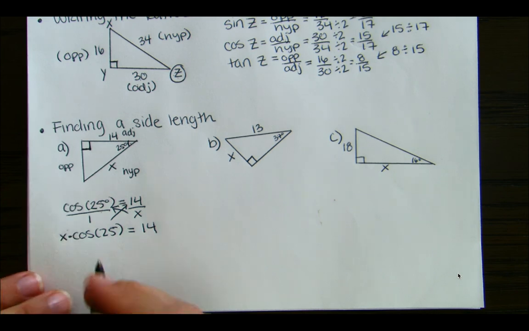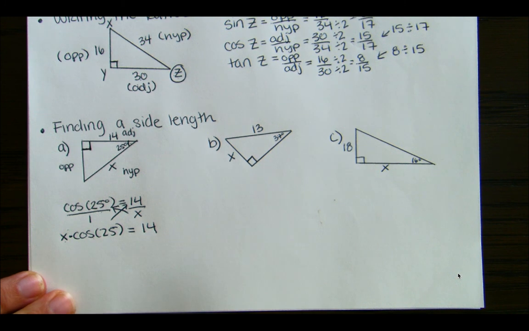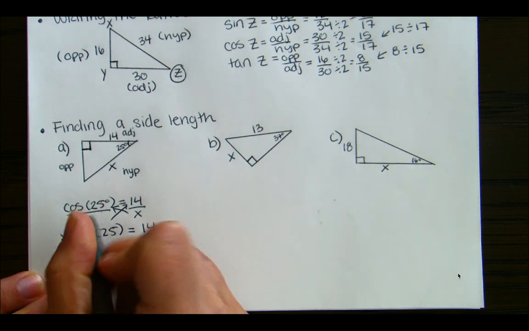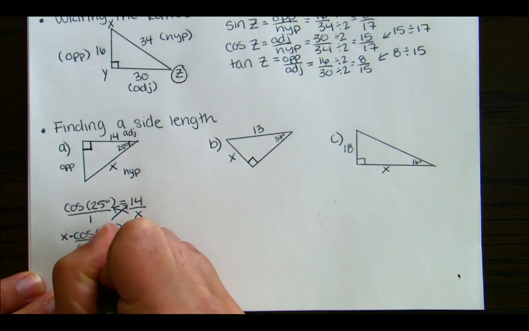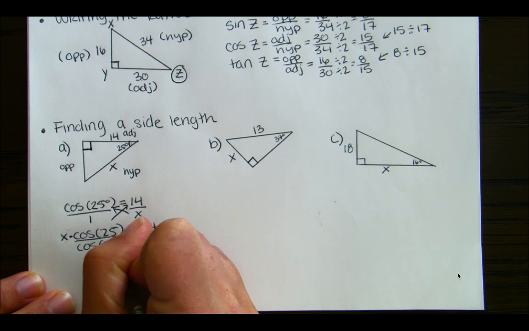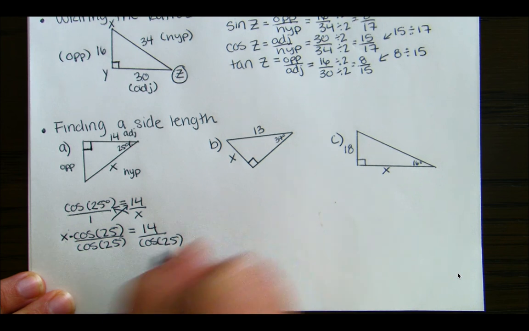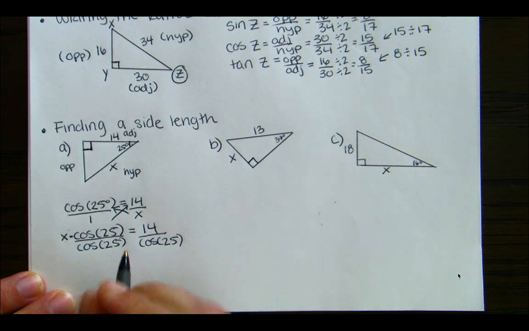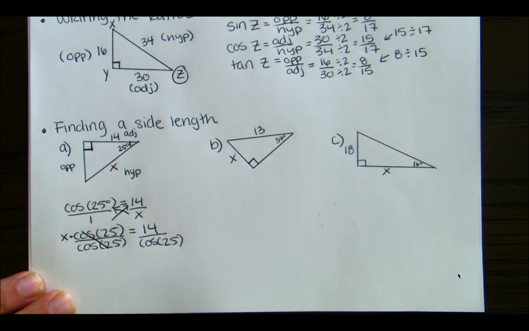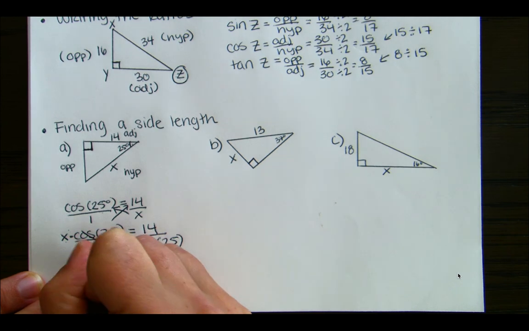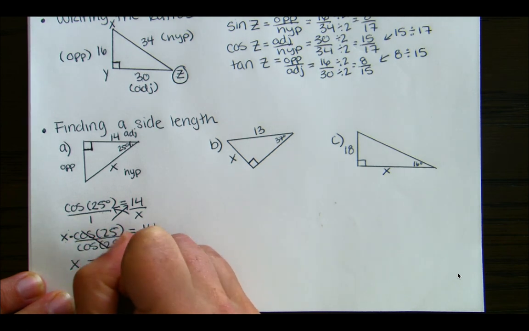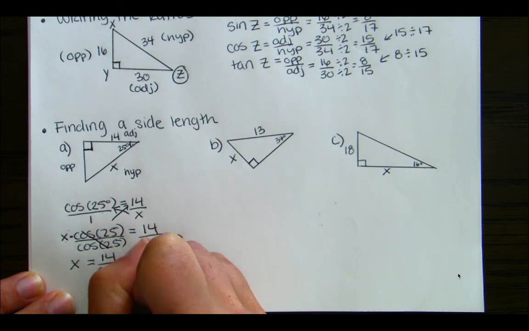So from here, x is being multiplied to cosine 25, which means I'm going to divide to undo that. So divide both sides by cosine of 25. From there, that means that this becomes 1, and I'm left with x equals 14 divided by cosine of 25.